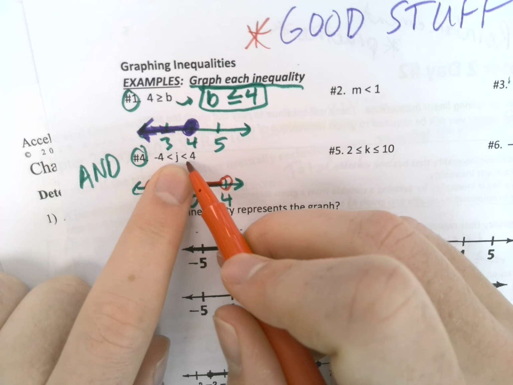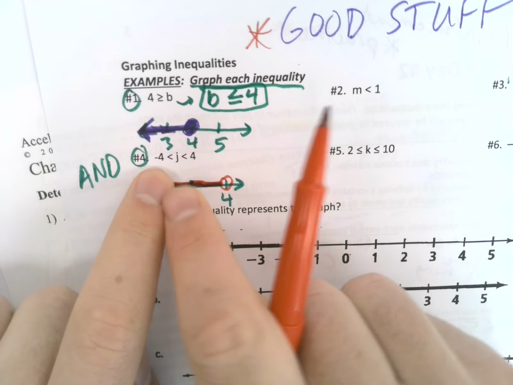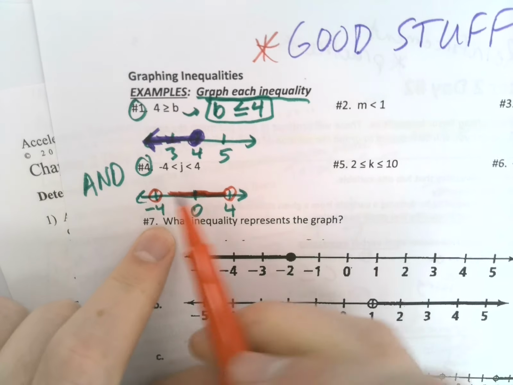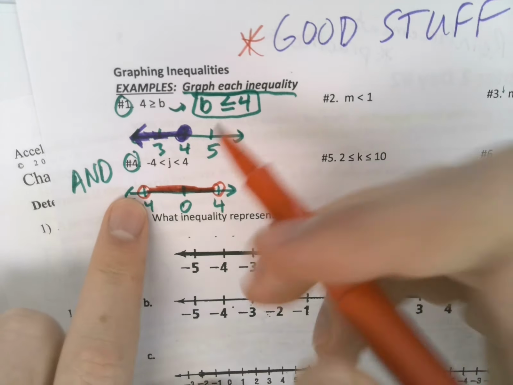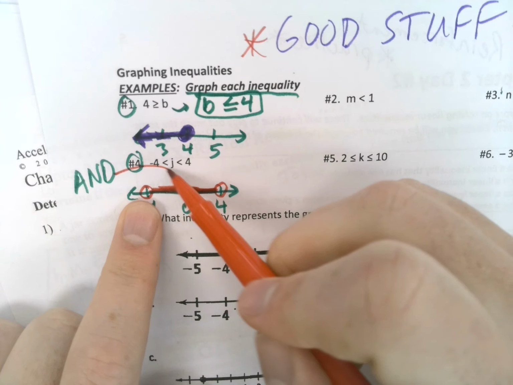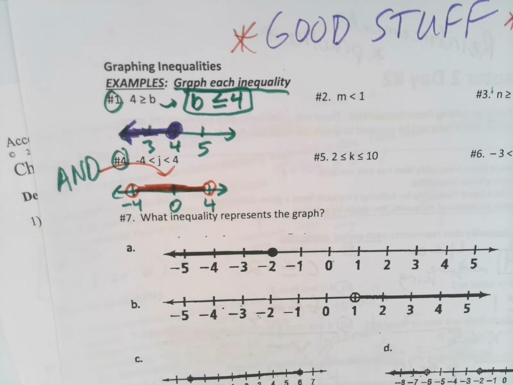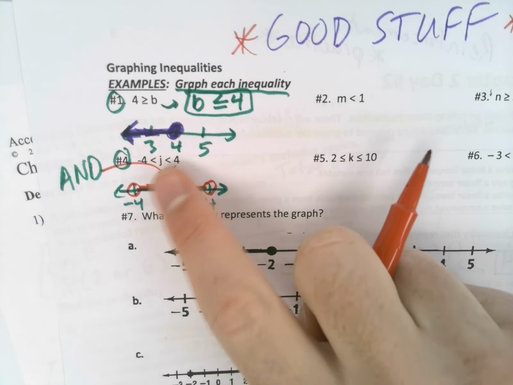And J is less than 4, so we're going left. Ooh, here's the problem. How does J compare to negative 4? J is greater than negative 4. So from negative 4, we head back to the right, and our shading is in the middle. This will always be how an AND problem is. So numbers like 2 and negative 2 and 1 and 0, those are all numbers that J could be.